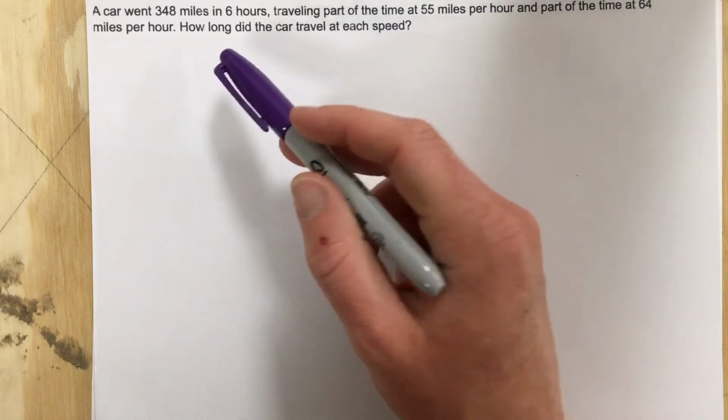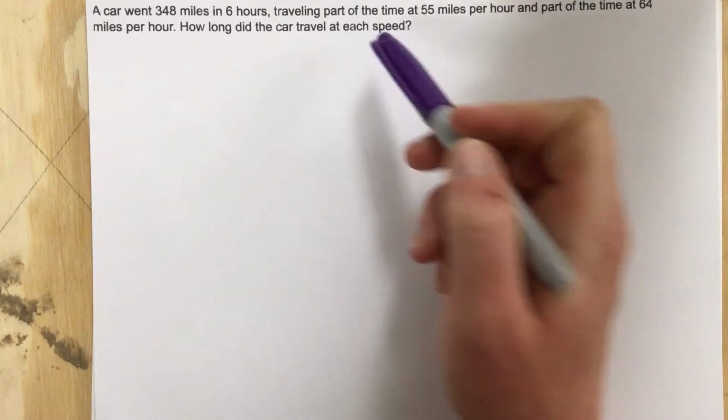This is problem number 4 from assessment number 2. A car went 348 miles in 6 hours, traveling part of the time at 55 miles per hour and part of the time at 64 miles per hour. How long did the car travel at each speed?